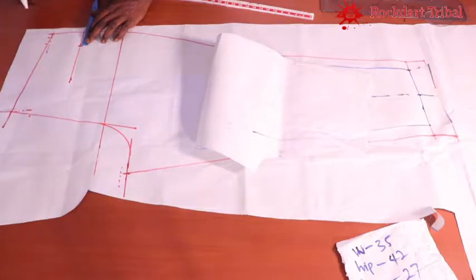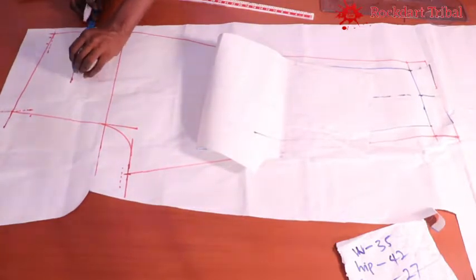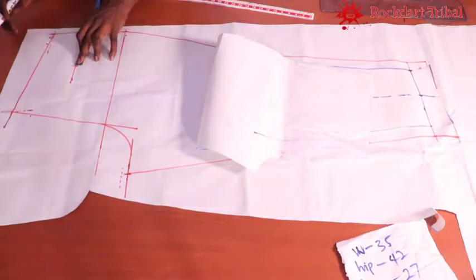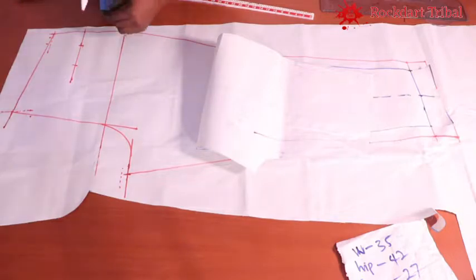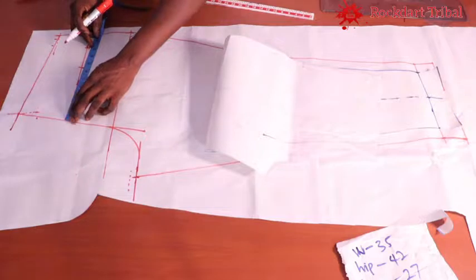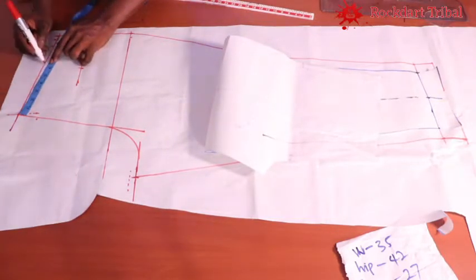The width of our pocket is 5.5, so what I'll do is to get the midpoint. So that midpoint will be our dart. So from my side, just taking the measurement upwards, so it should be parallel to the back flap.